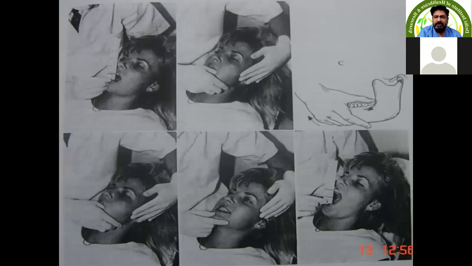Now this is the position you have to place. Can you see the position of the thumb? It is on the retromolar pads, or the posterior-most teeth, and with all four fingers you grip the jaw, and then apply a downward and posterior movement so that the condyle will slip into the glenoid fossa again.